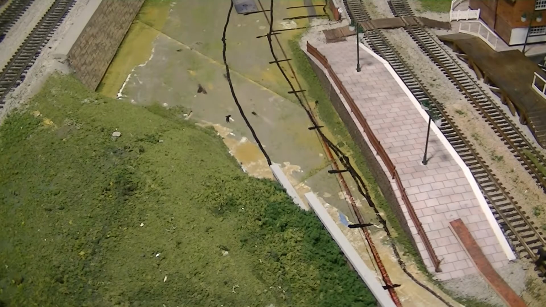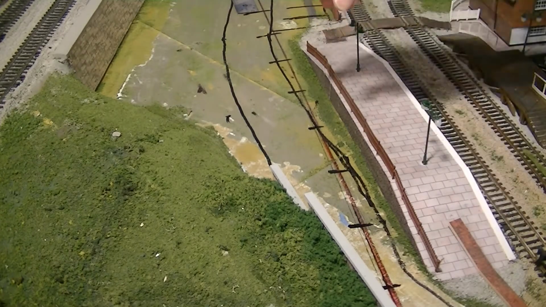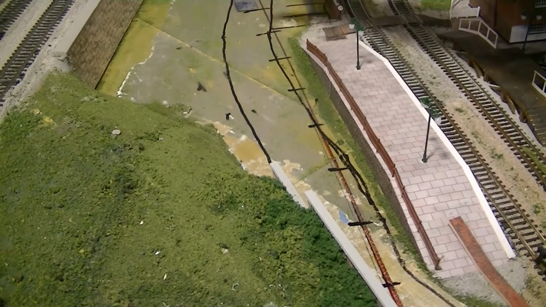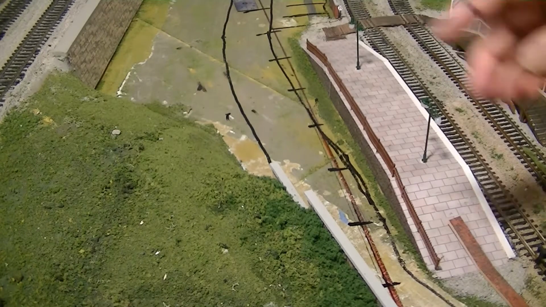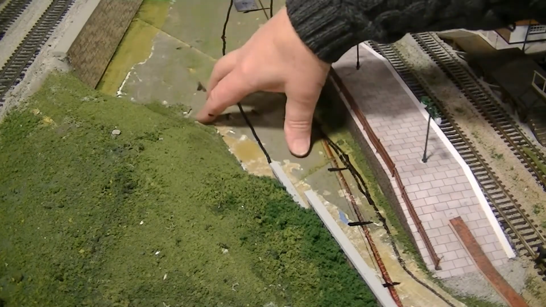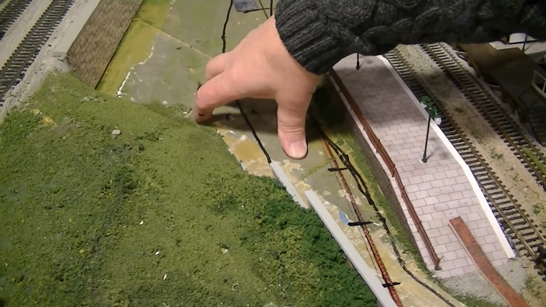I thought I'd let you see what I'm doing here. This is the new street, and I removed all the houses and buildings from it. And I want to pave it with paving stones that are actually plastic card, 3D plastic card, but I don't have them yet, but it doesn't matter at this point.